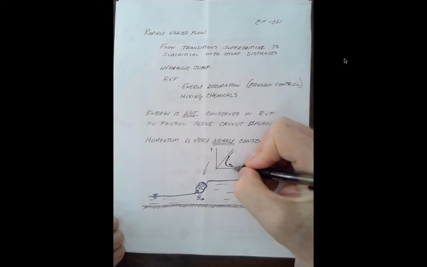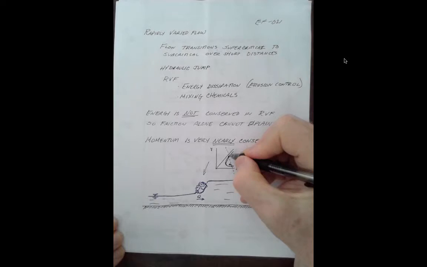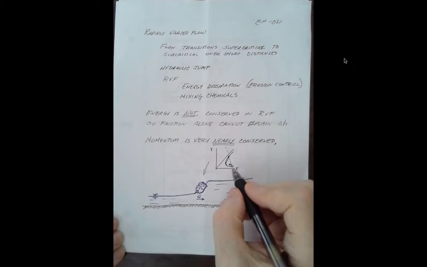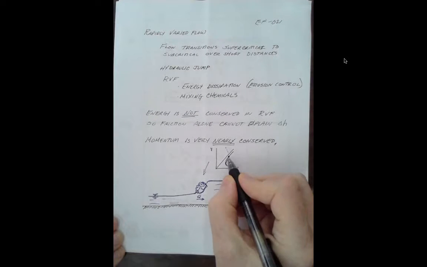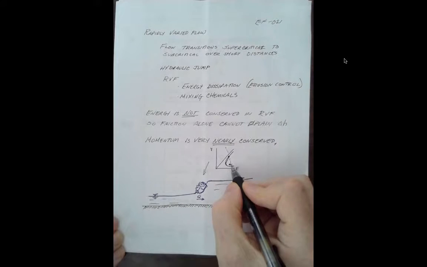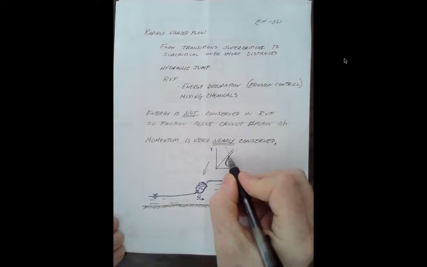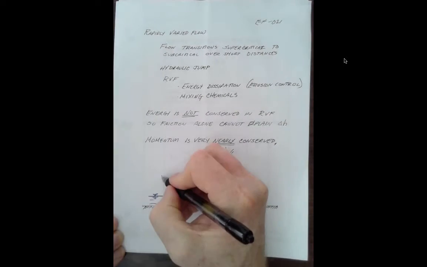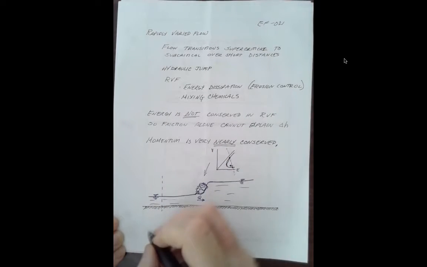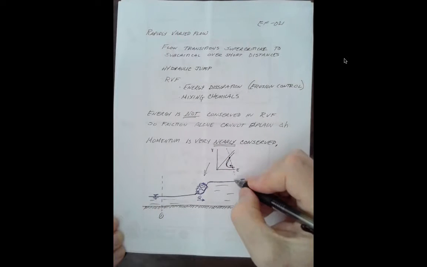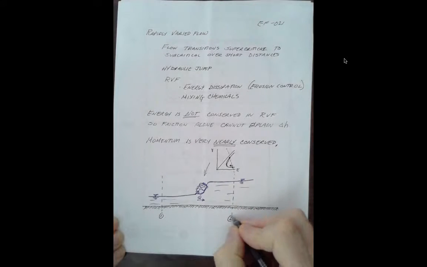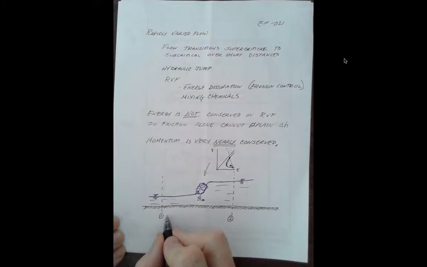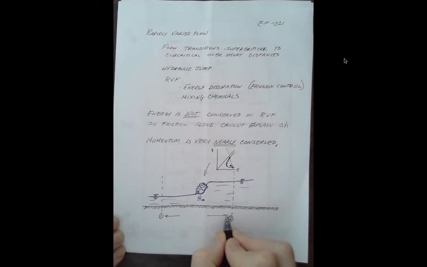I'm not going to show these as vertical because with the loss of energy it can't be, and there are equations to describe the approach depth and the exit depth, also called the alternate depth, and the sequent depth. And so let's just visualize two sections. Here's section 1. Here's section 2. And this distance is not particularly large.